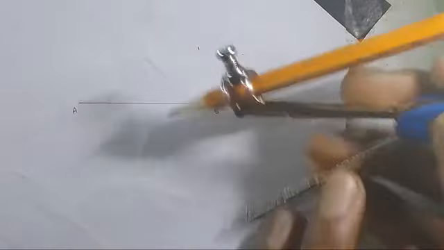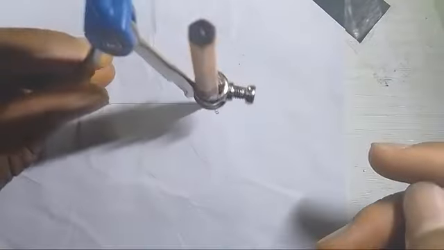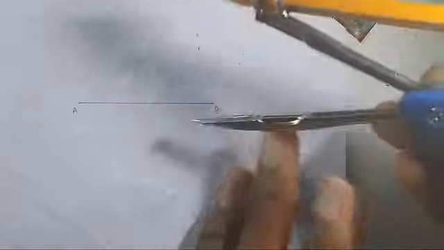So pin at A touching B, and bisect up and down. Then pin at point B touching A, and bisect up and down.